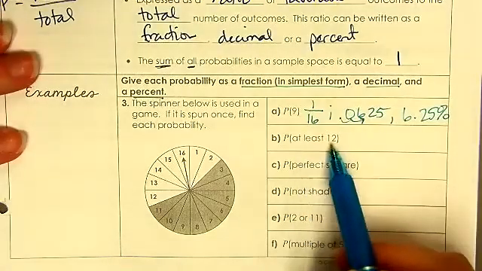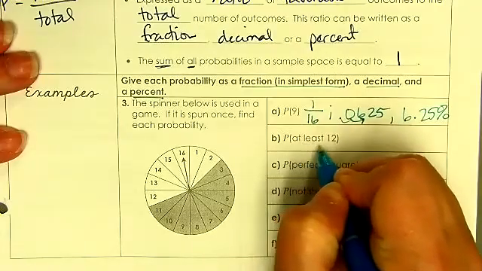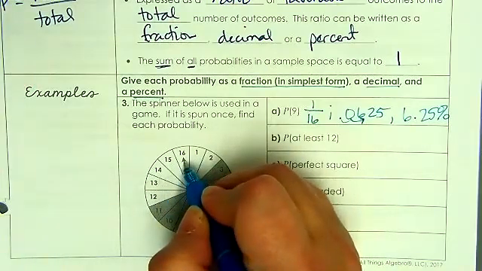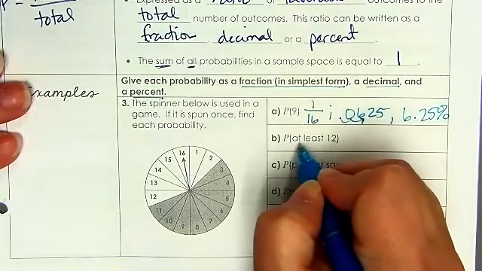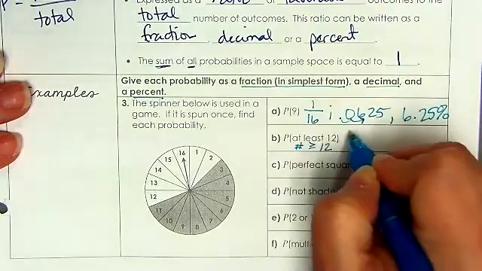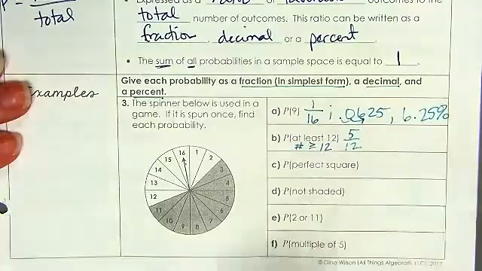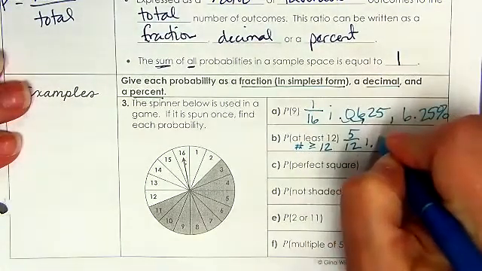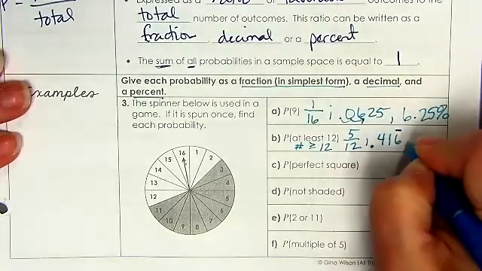Now let's look down here. With these, it's at least. That means if it's at least, that means the smallest it can be is 12. So the probability is going to be any number that's bigger than 12. So we have 1, 2, 3, 4. Oh, but it says at least, so that means it's equal to. So we want numbers that are greater than or equal to 12 is what that's telling us. So there are 5 of those. 1, 2, 3, 4, 5. 5 out of 12. So we have 5 divided by 12, and that's going to be 0.416 repeating.